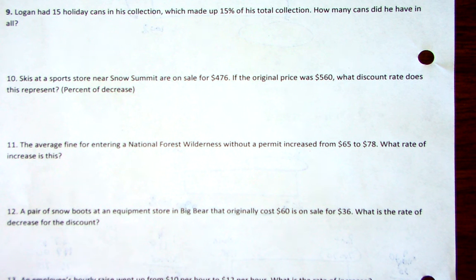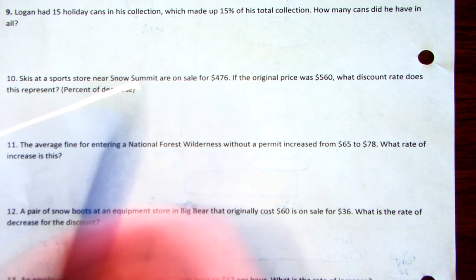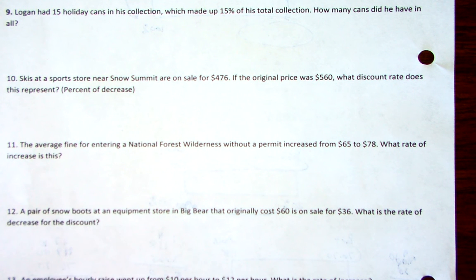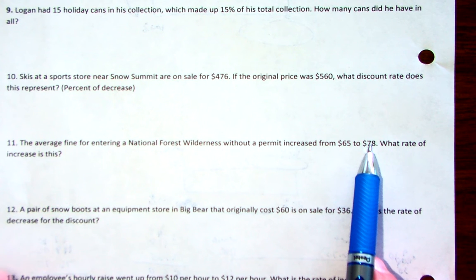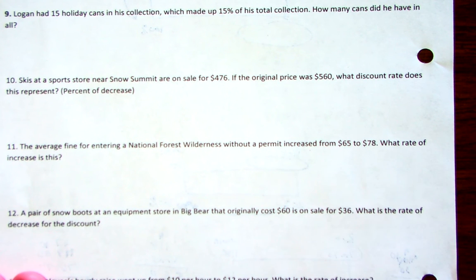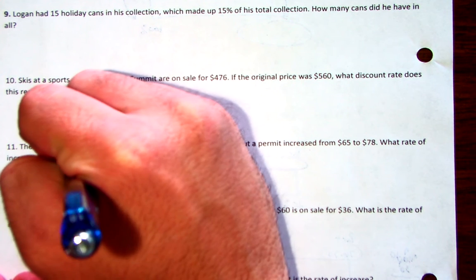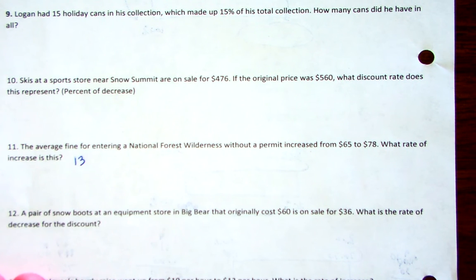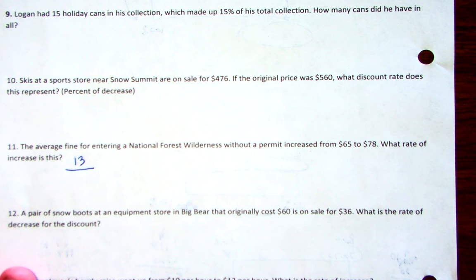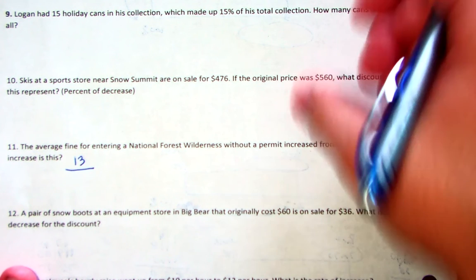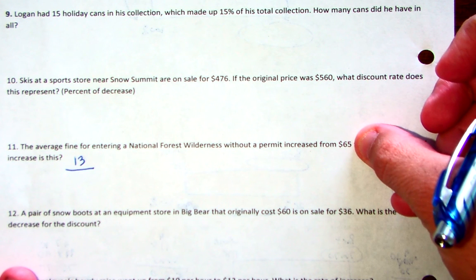Ooh, this is a tough problem because this is something that we're actually going to be covering on Thursday. This is going to be like a 2-day deal. Okay, so I just want to show you this so at least you can see what it looks like. So to go from 65 to 78, that is a change of $13. You now have to put that over the original amount. What was the original amount before the increase? The original amount was $65.